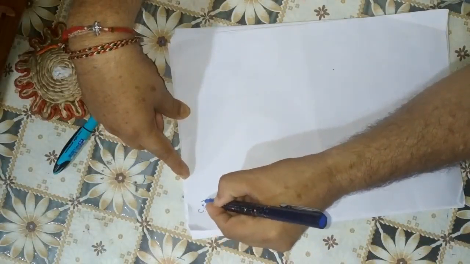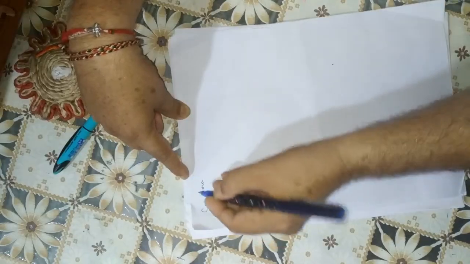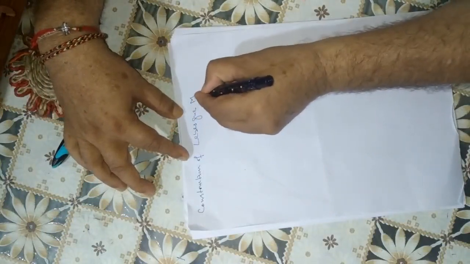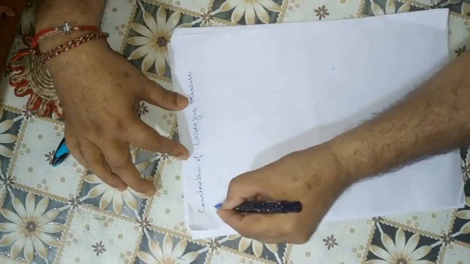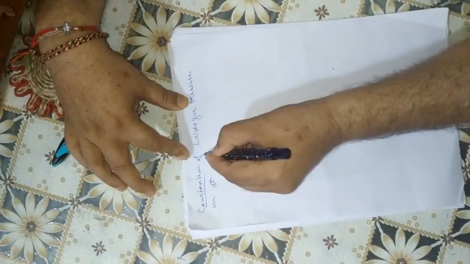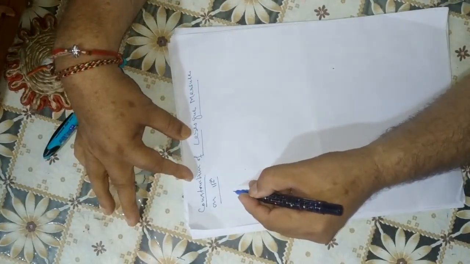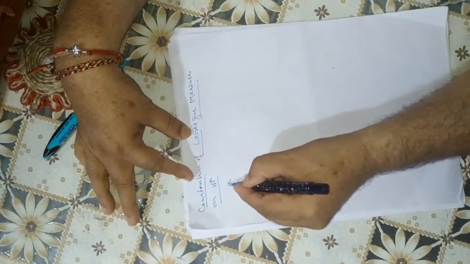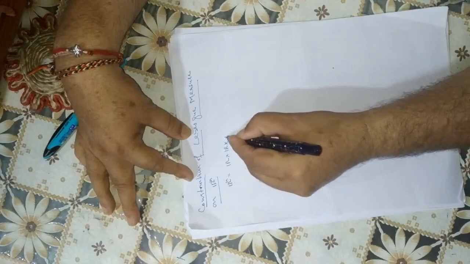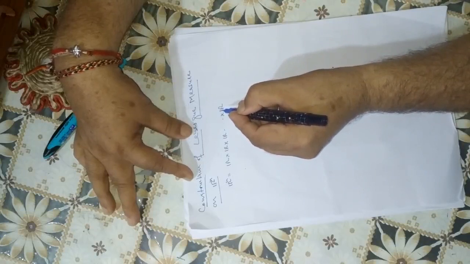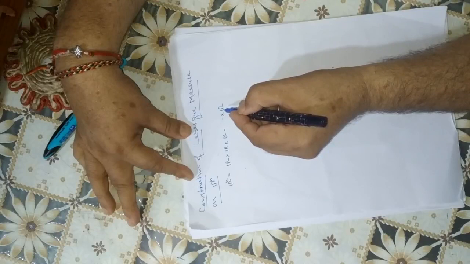Construction of Lebesgue measure on Rn. When we construct Lebesgue measure on Rn, I mean R cross n copies of R, it is usual to turn to Jordan-Carathéodory's procedure, which produces a positive measure from a given outer measure.